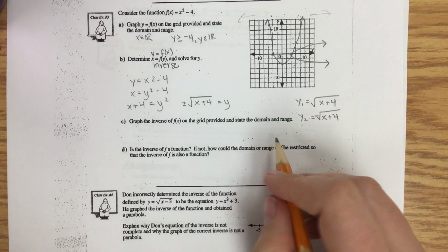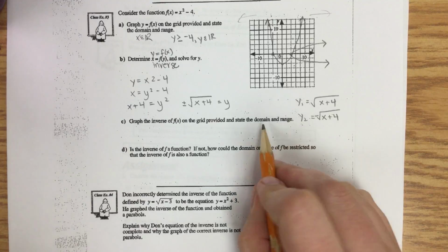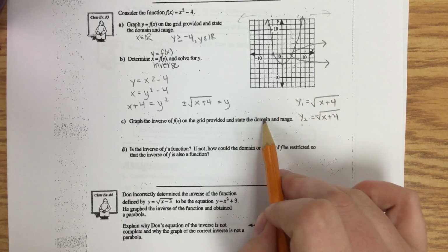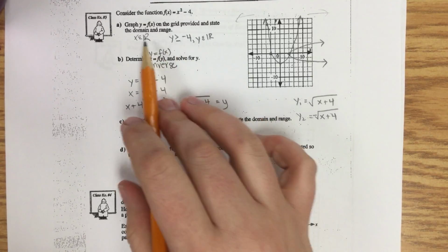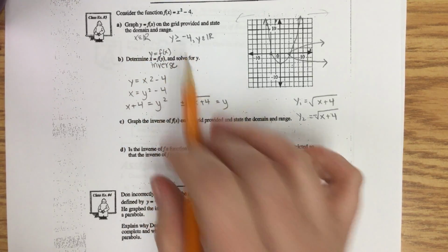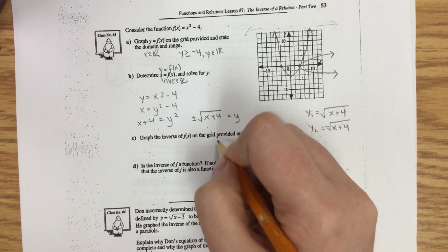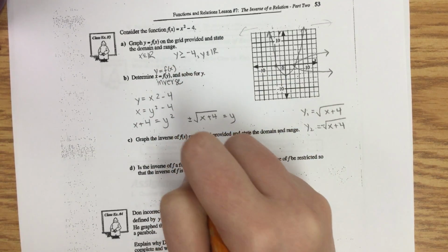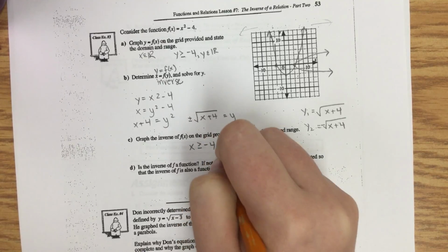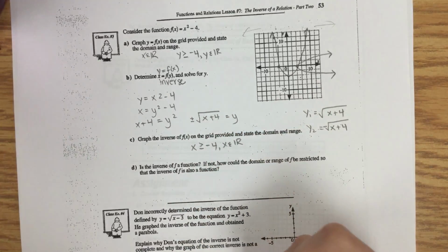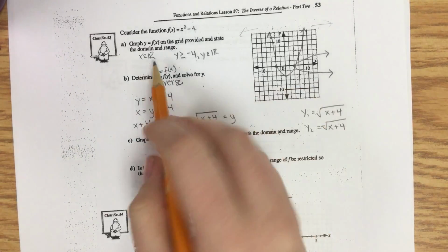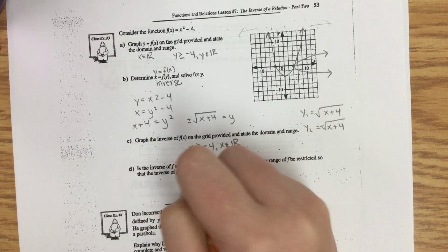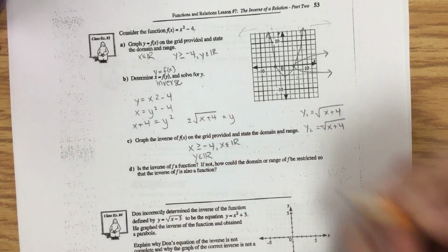Okay, so state the domain and range. Now I don't even have to study this graph all that extensively to know the domain and range because I had my domain and range of the original. So I could switch them. So I could say the domain of the inverse was the range of the original. So I could say x greater than or equal to -4, and the original domain was x an element of the reals, so the new range of the inverse would be y an element of the reals.